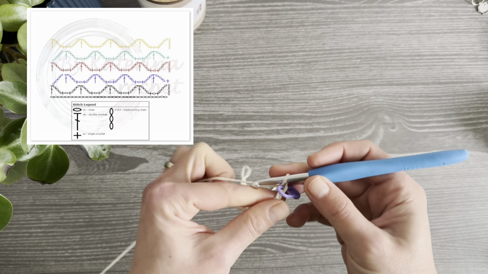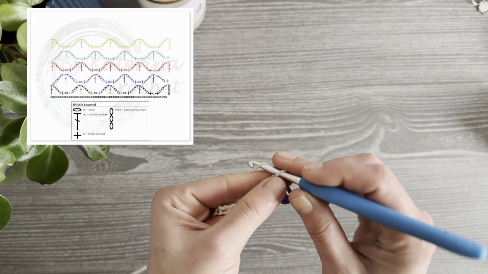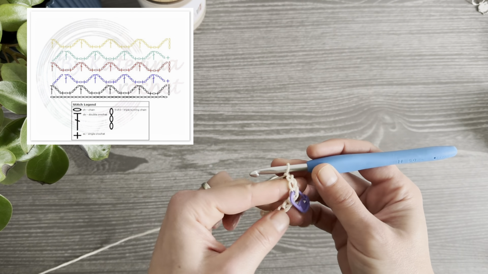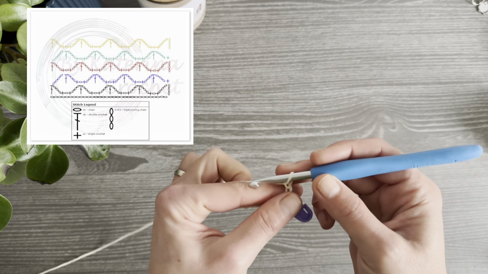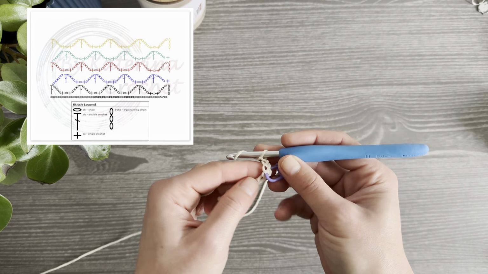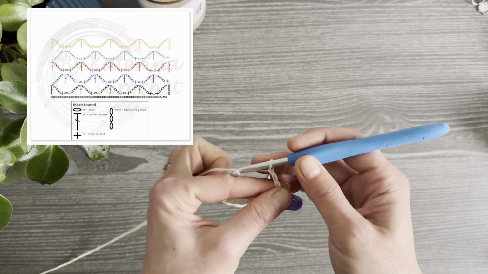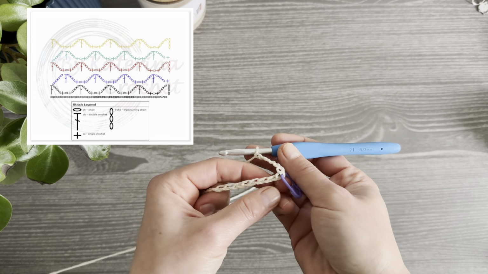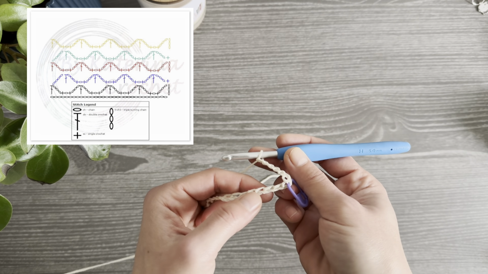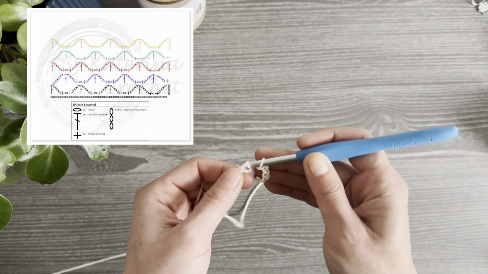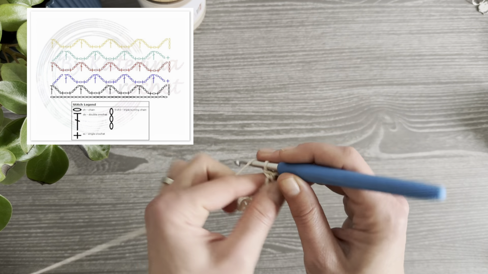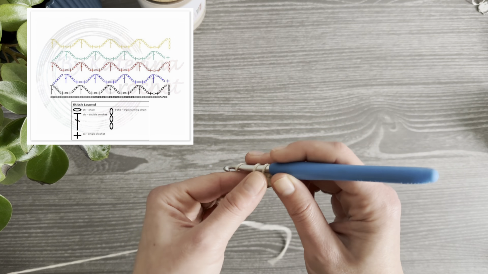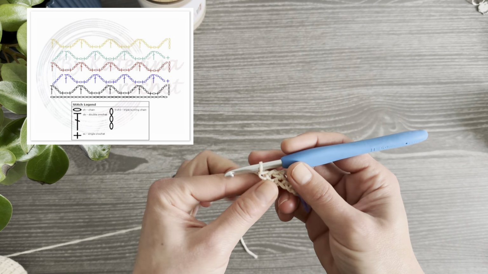So now, if I'm looking at the stitch pattern, it starts with 6 chains. The first 3 chains will be the first double crochet. And then we have another 3 chains, that is the separating chain. Then I have to skip 2 stitches, and into the third I will work a single crochet, chain 1, skip 1 stitch, and another single crochet into the next.